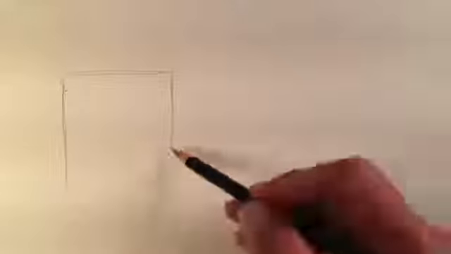Alright, in this video tutorial, we're going to take a look at drawing clothing, and hopefully I can pass on some tips that I've picked up about drawing clothing. Drawing clothing can be tricky, but if you understand the clothing that you're drawing, it's a little bit easier. So first, let's talk about the cloth.